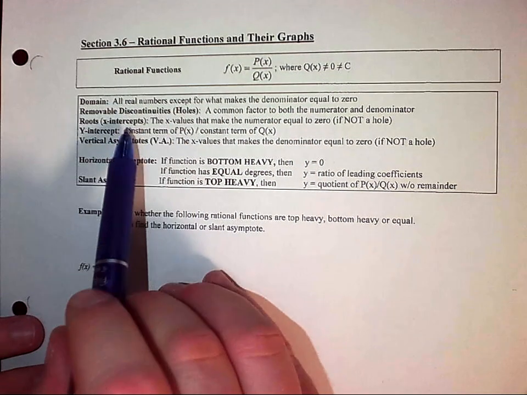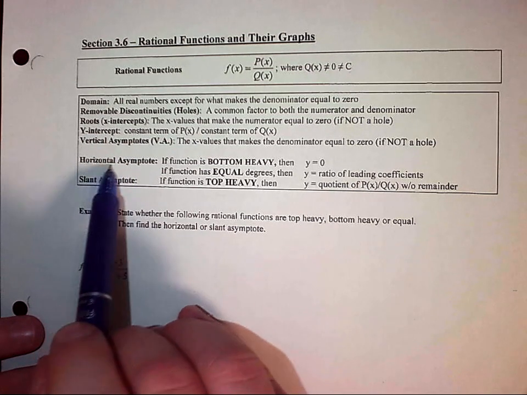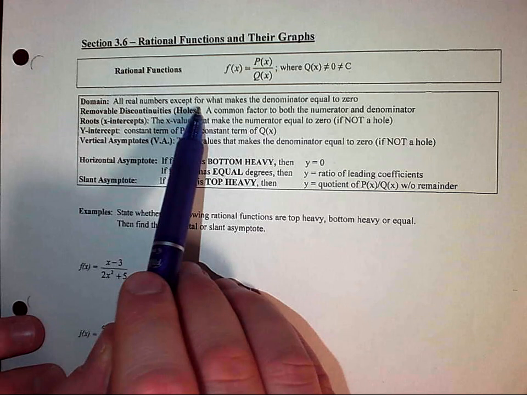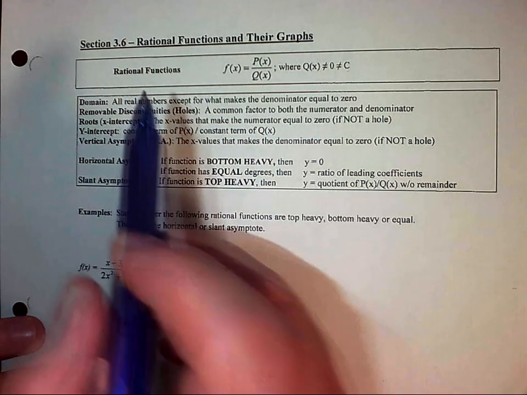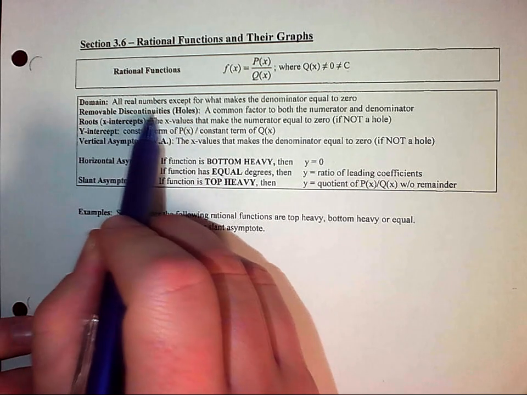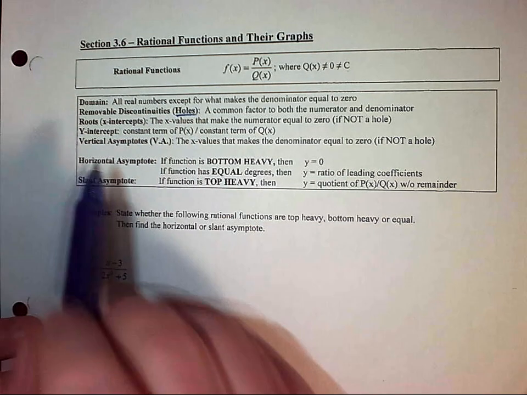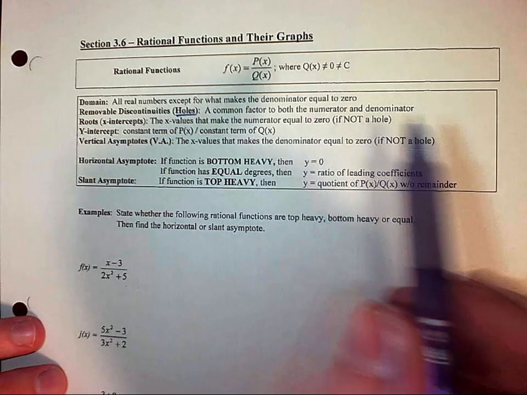Here we have a couple of definitions that we already know, and a couple that are new. But first, we're going to say that the domain is simply all real numbers, except for what makes the denominator equal to 0. Removable discontinuities, or a lot easier way of saying that, are simply holes, are common factors to both the numerator and the denominator.